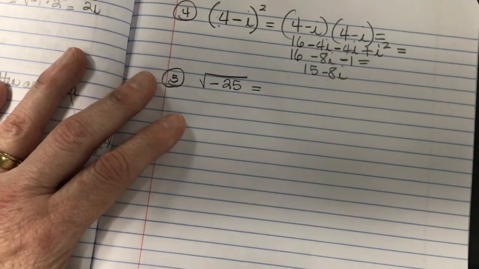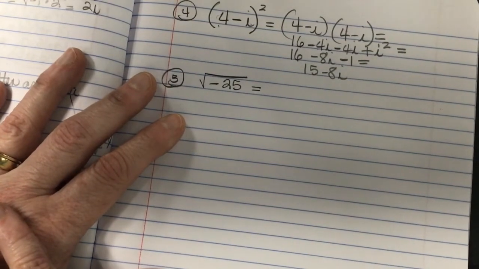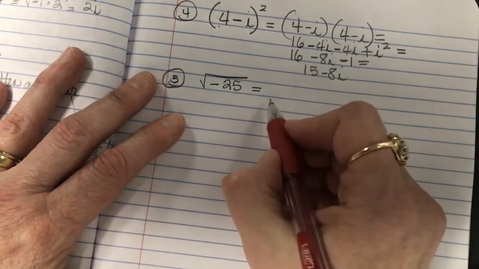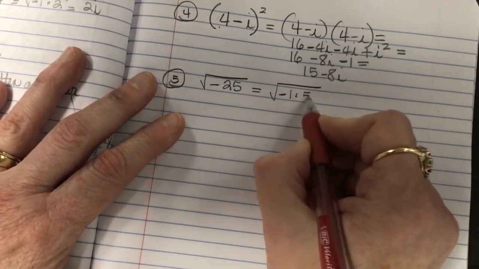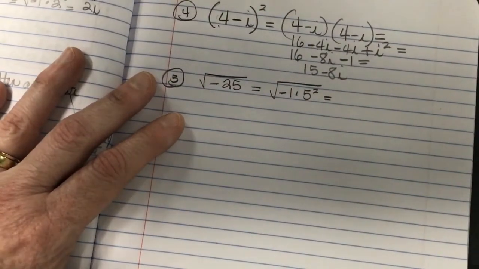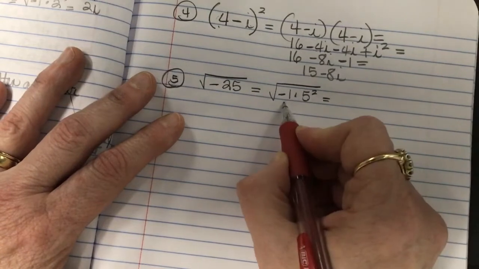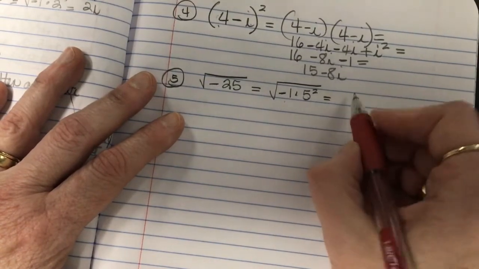It'd be like 5 times 5 times negative 1. Do you need all of that? I mean, you can if you want to. Negative 1 times 5 squared, if you want to put that in your notes. Do we know the square root of 5 squared? Do we know the square root of negative 1? And it's going to be 5i.